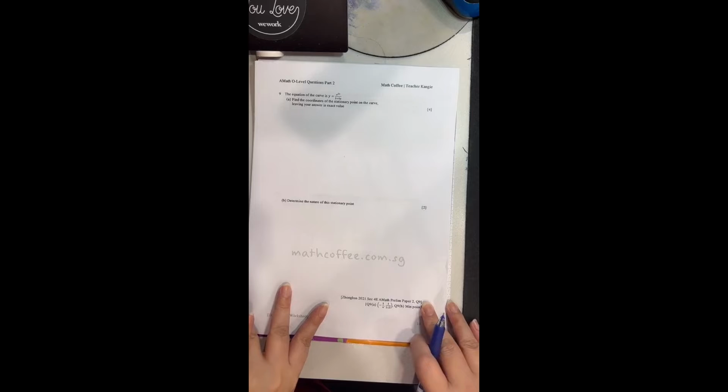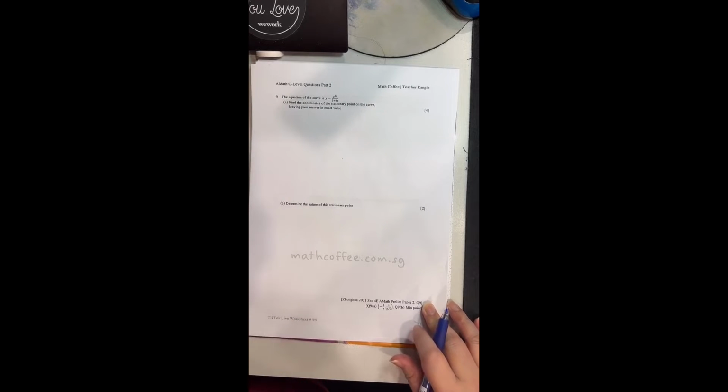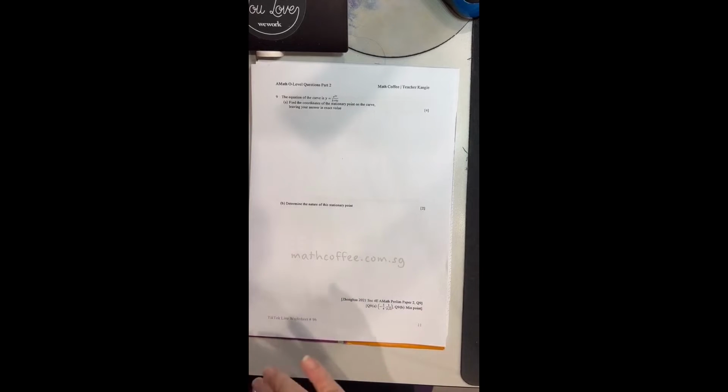Okay, let's take a look at question number 9. Because I briefly looked through the paper, I don't know whether I got stationary point or not. But anyway, I decided not to skip this question, just in case. So let's just do this question.